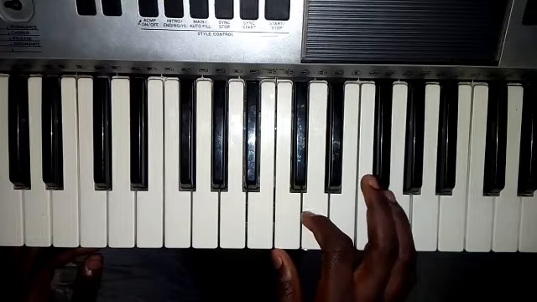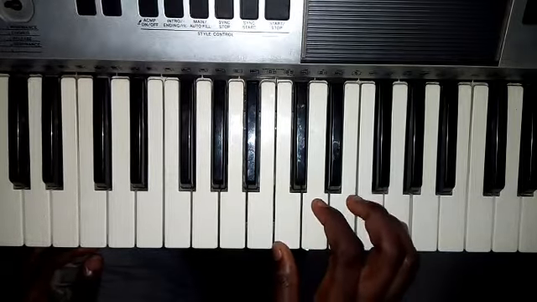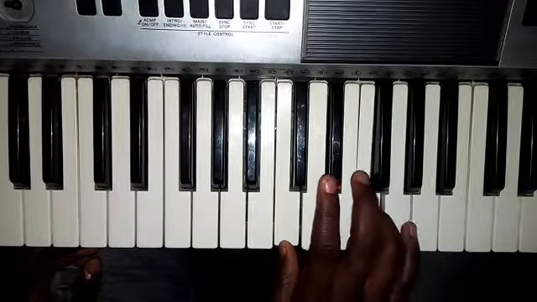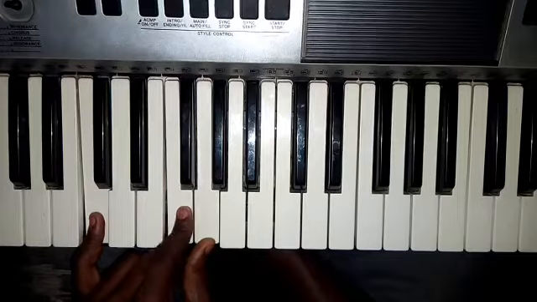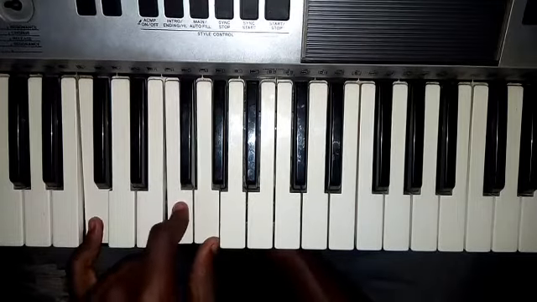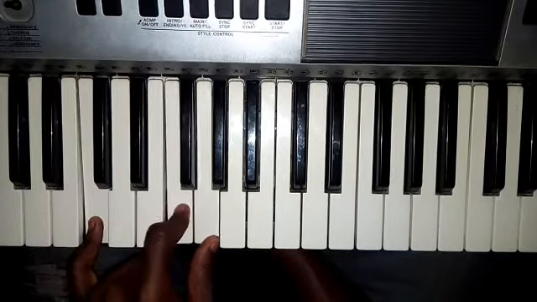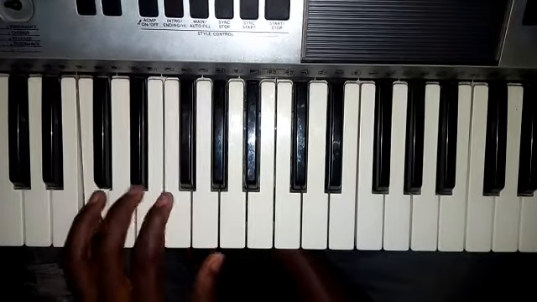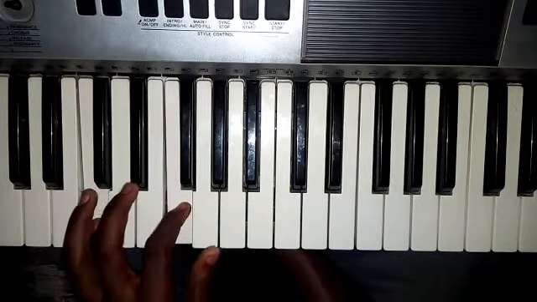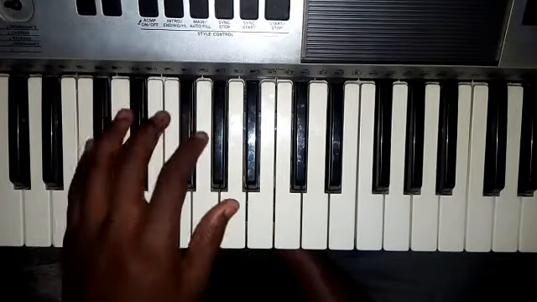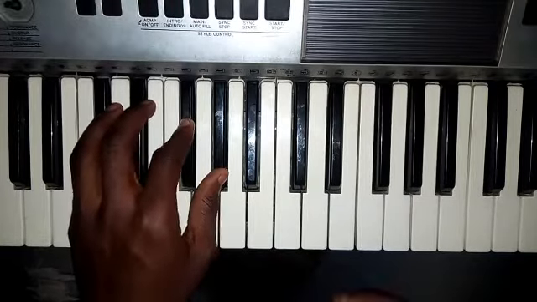A suspended fourth is like a suspended second, only that you're not playing the second note in place of the third note of a major triad, but the fourth note. You see the chord? 1, 4, 5. Instead of 1, 3, 5, you are playing 1, 4, 5, do, fa, so in any key. 1, 4, 5 is a commonly used chord.